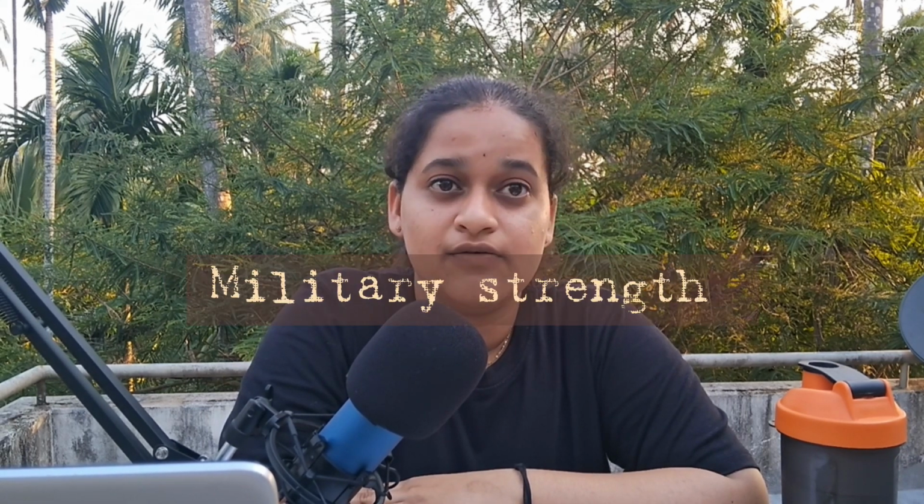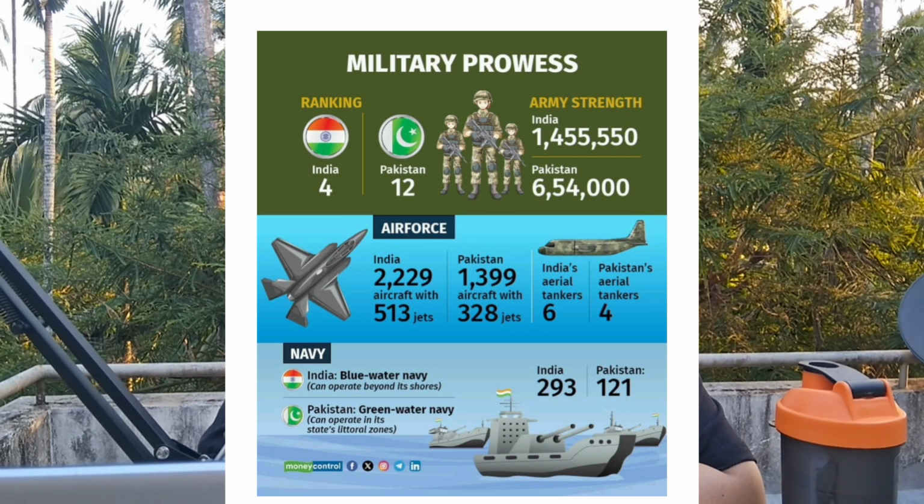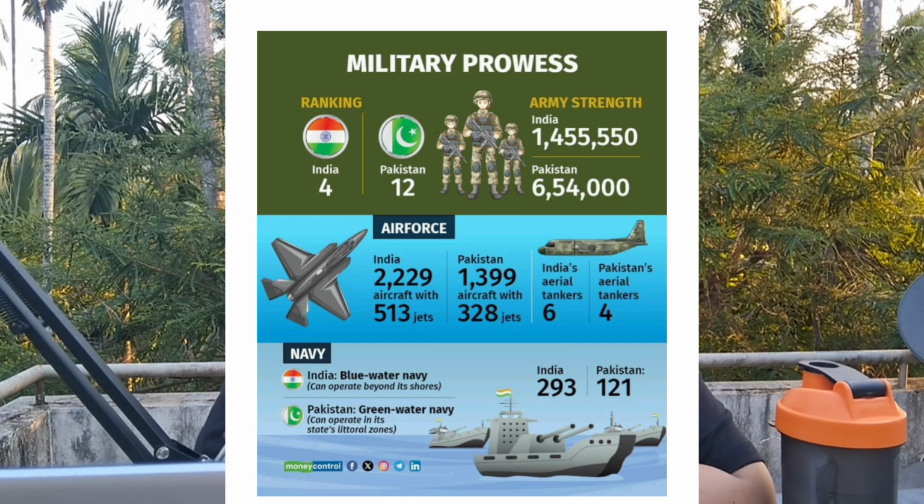Now we talk about the military power of India and Pakistan. India ranks 4th globally in military power. Pakistan ranks 12th. Total military personnel of India is 5 crore 13 lakh 7,550, and Pakistan's total military personnel is 1 crore 70 lakh 4,000.